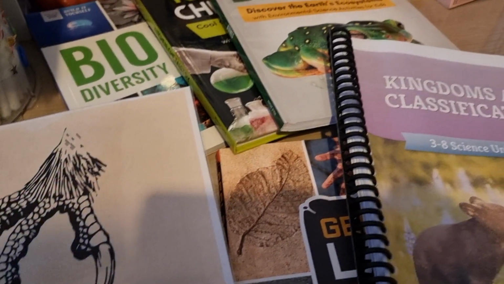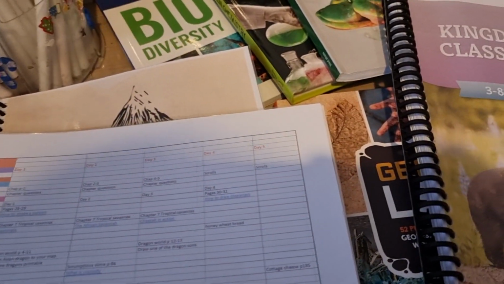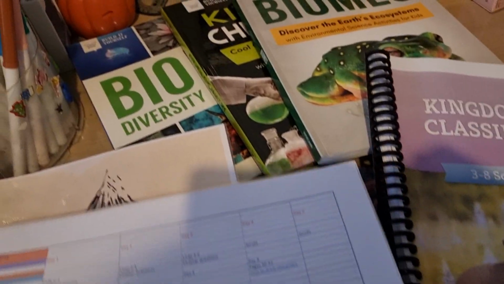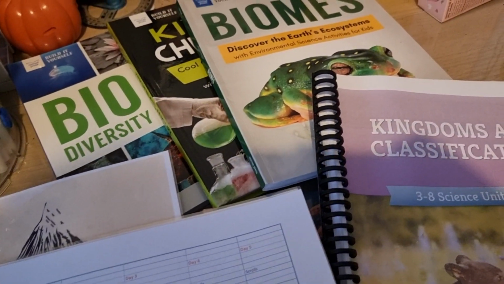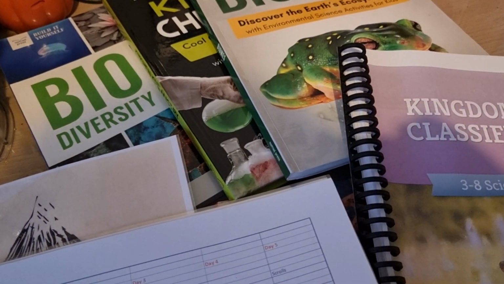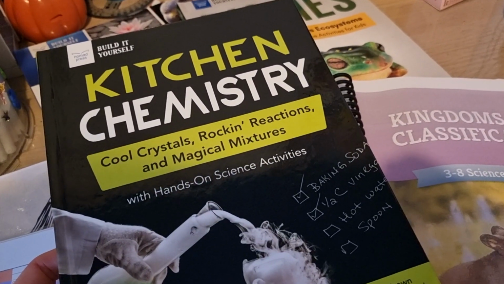Okay, so this year we're doing our science as part of our Dragon Academy, which is my Wings of Fire unit study, and one of the things it incorporates is obviously science. So I scheduled 4 topics throughout the year that go with Wings of Fire. So the first one is kitchen chemistry, and we are using Nomad Press.